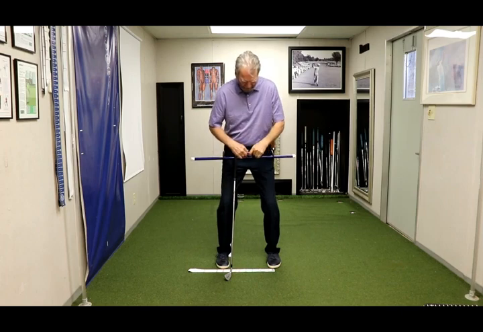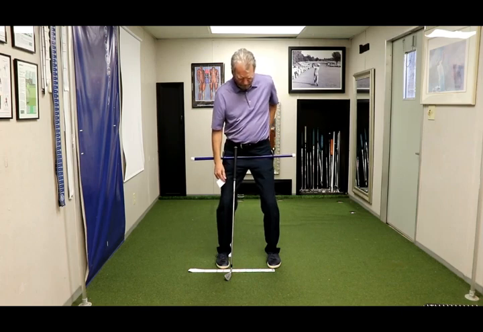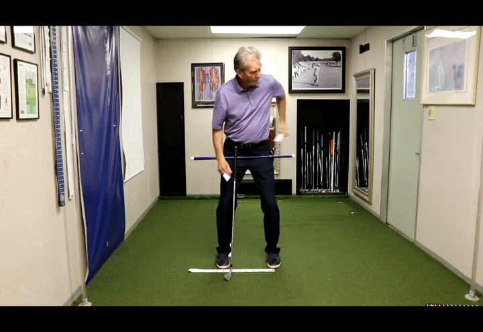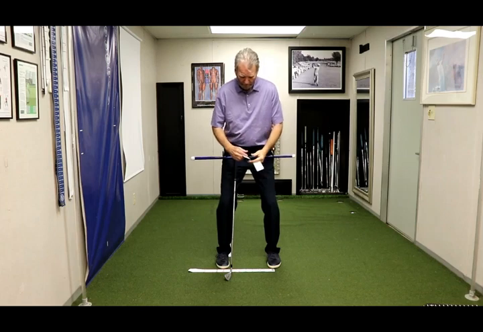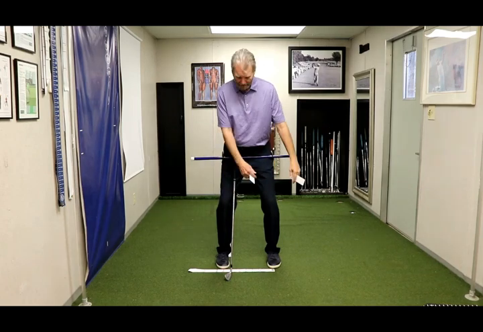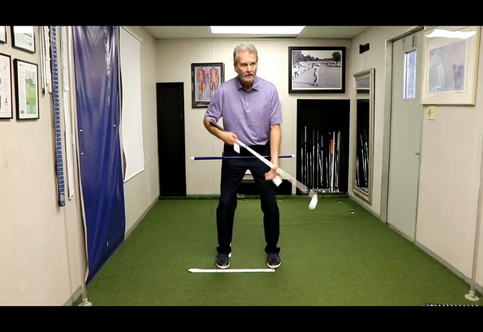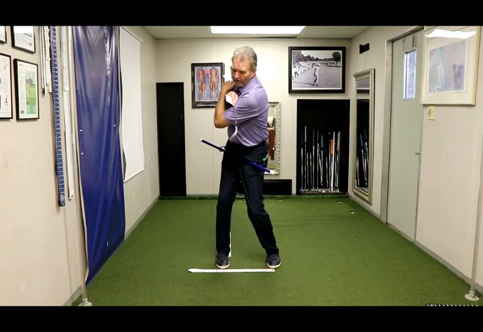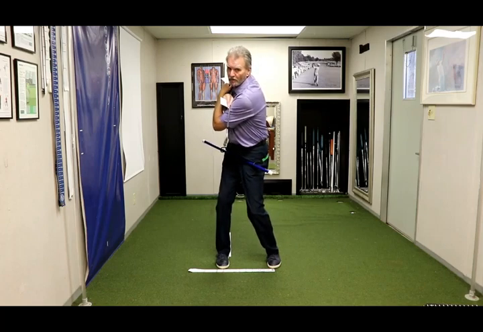set my cards here, pretty deep, you'll notice that my arms and hands look identical face on, and the path is going to be there. Now, my ability to rotate from here, you'll notice that everything turns back together, but look how easy it is for me to rotate and into my backswing, okay?